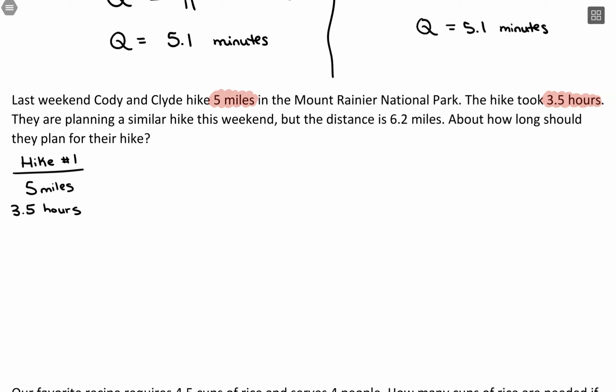They're planning a similar hike. So now we're going to have this hike number 2, but the distance is changing. So we have a distance of 6.2 miles, and we want to know how long will it take. So we know the distance of 6.2 miles. What we don't know is the time.